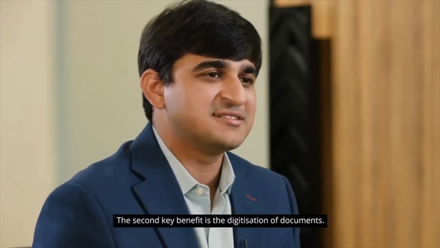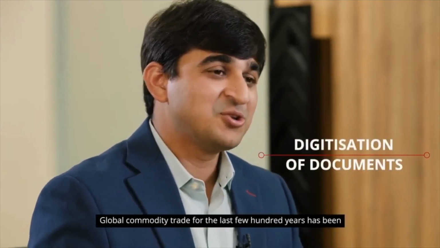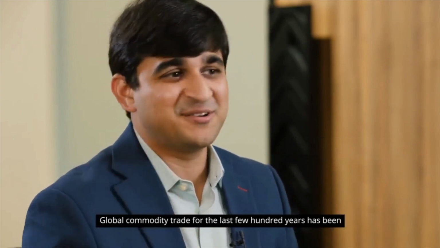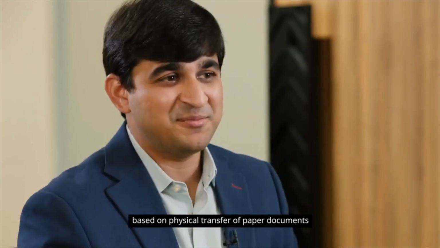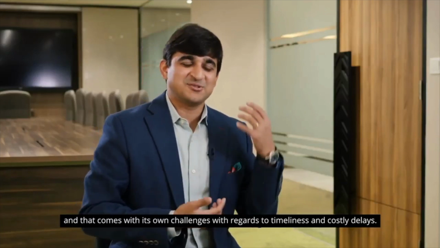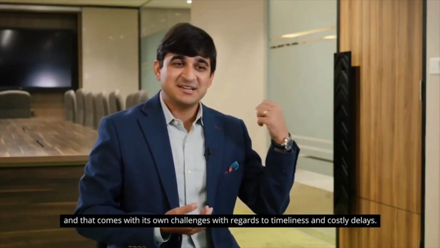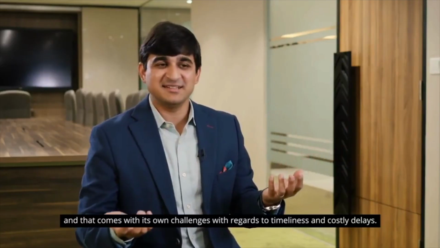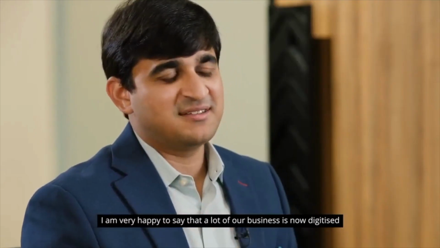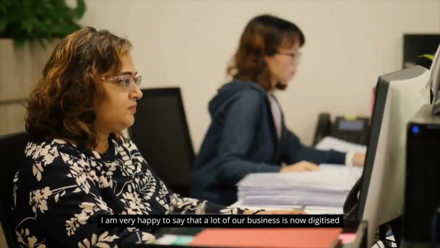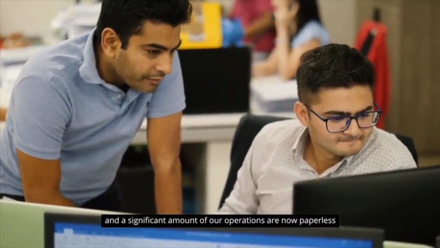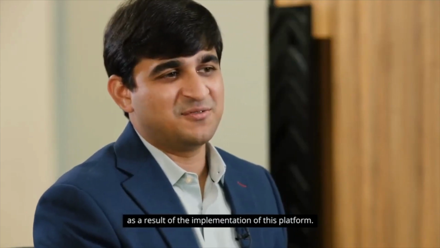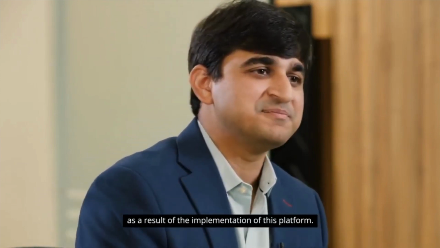The second key benefit is the digitization of documents. Global commodity trade for the last few hundred years has been based on physical transfer of paper documents, and that comes with its own challenges with regards to timeliness and costly delays. I'm very happy to say that a lot of our business is now digitized, and a significant amount of our operations are now paperless as a result of the implementation of this platform.